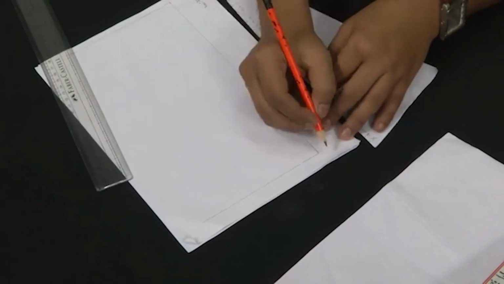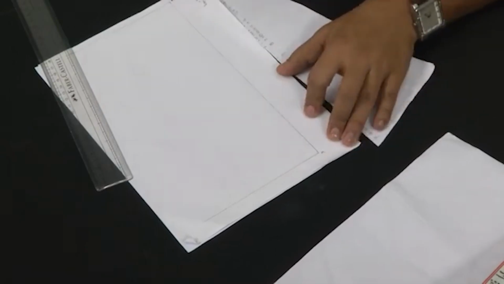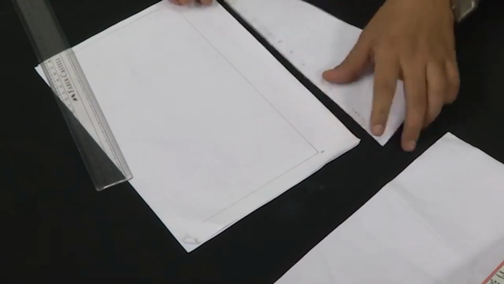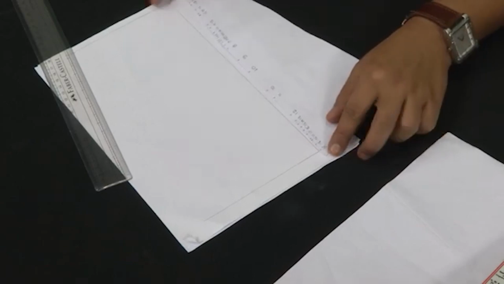So now I will write this as X and this as Y, and from here I will place the strip again and mark all the intersection points.